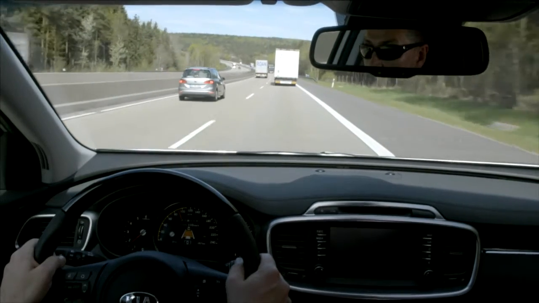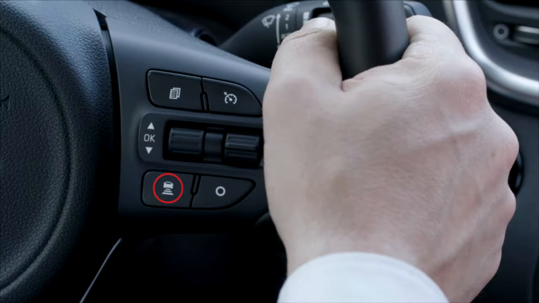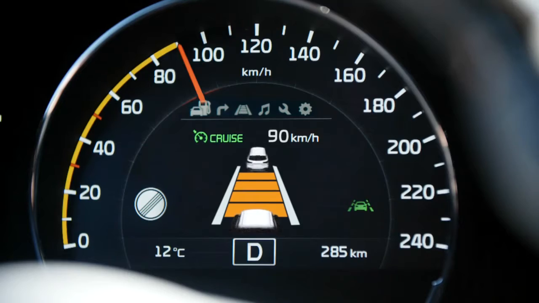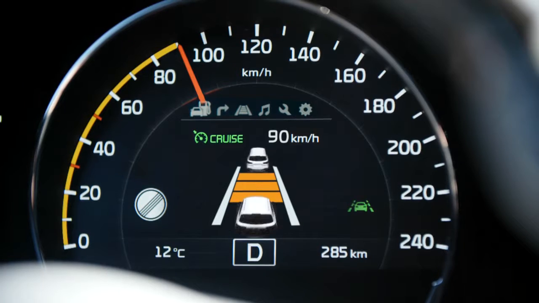If you wish to change the distance to the vehicle ahead, just press the vehicle-to-vehicle distance button. For example, the default setting at 90 km an hour is approximately 52 meters. 4 bars are shown. Press once to reduce the distance to about 40 meters. 3 bars are shown.